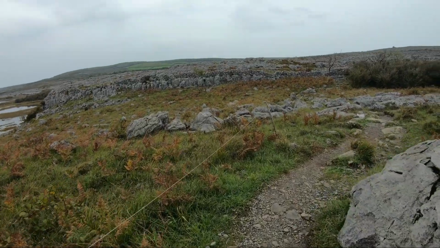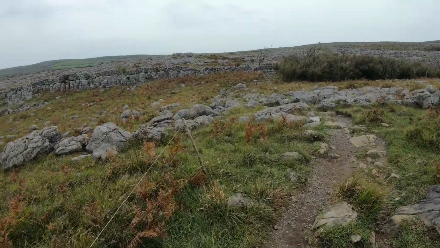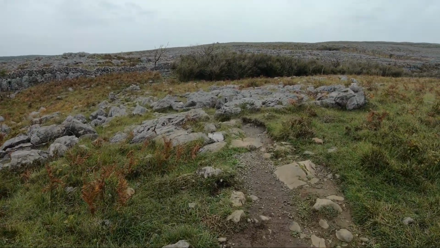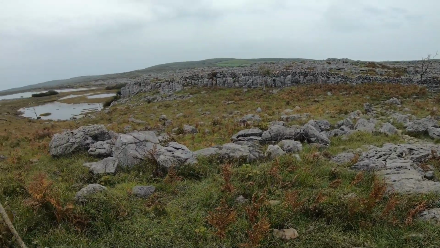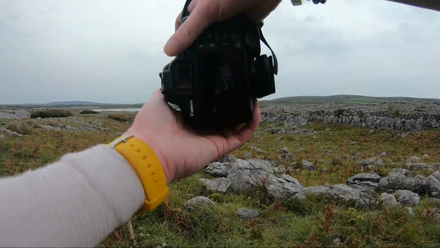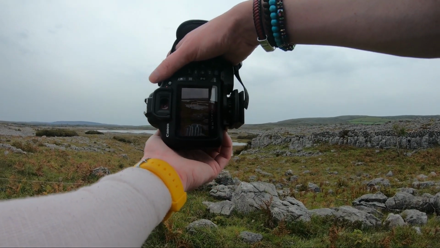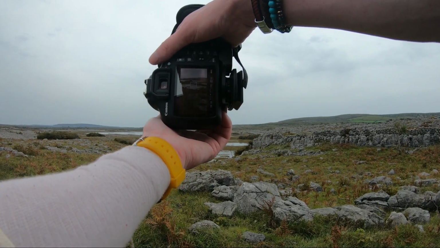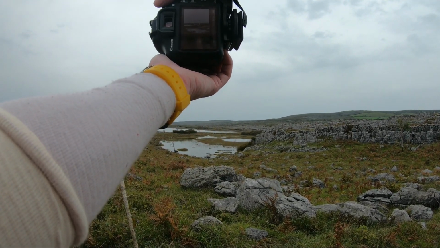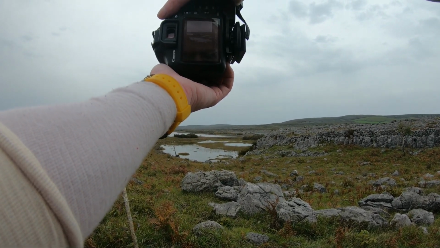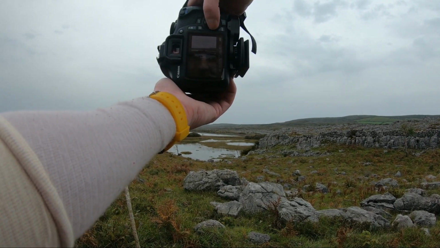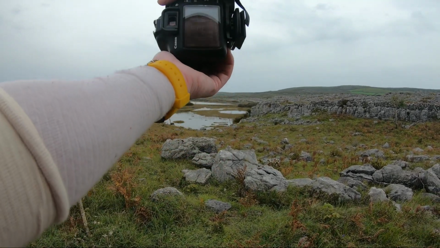I'll just come over this way just for a second to see is there any nice photos over here. Just going to do a handheld one here again. I'm on the 18-55 lens. Step over here a little bit.